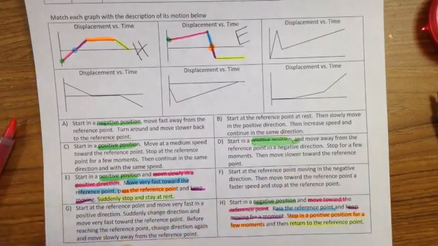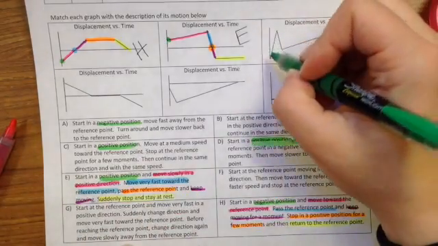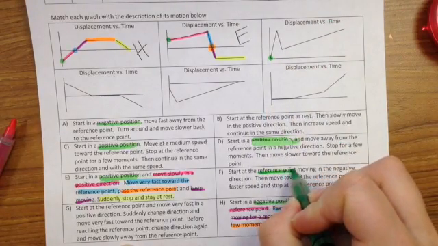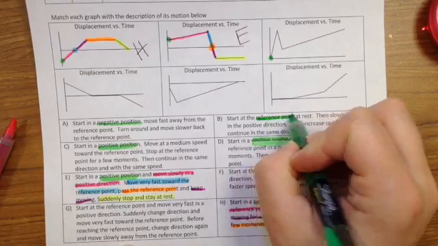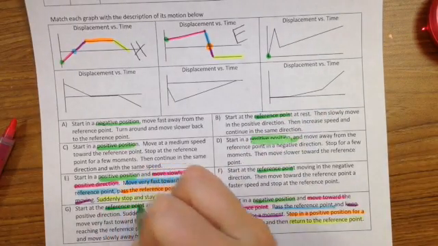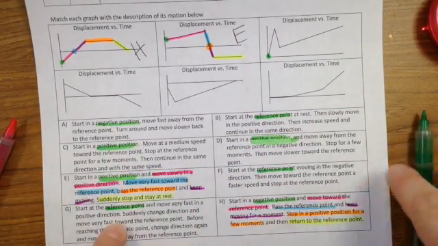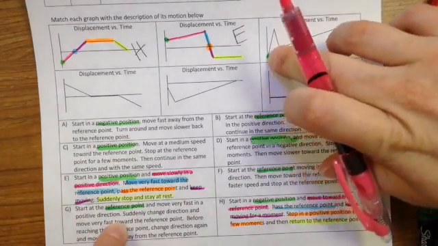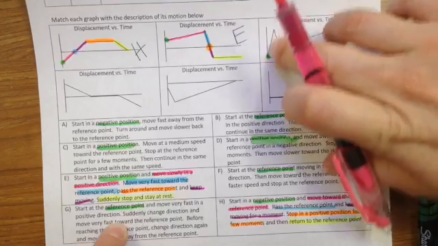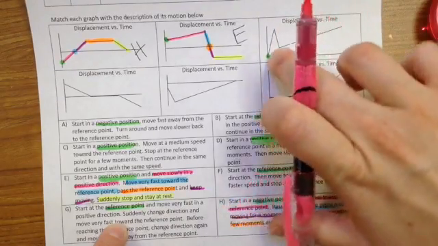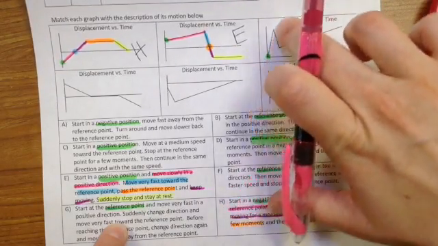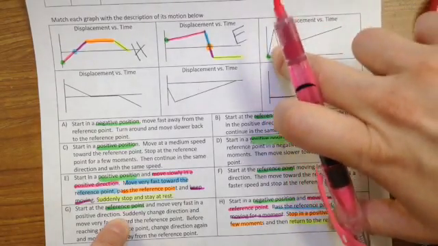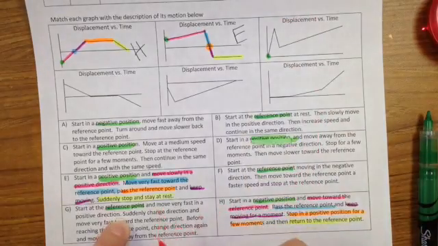All right, next we are starting at the reference point. So starting at the reference point, we're either dealing with F or B or G. Okay, starting at the reference point. And then from starting at the reference point, that's super steep. That means it's going really fast. And you can say it's either going in the positive direction or it's moving away from the reference point. Both of those are correct in this piece right here. So positive direction or away from the reference point, very fast.